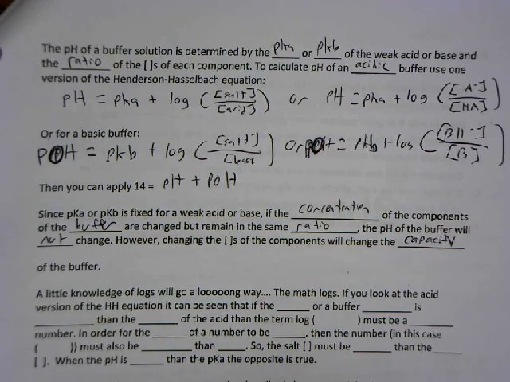A little knowledge of logs when you're doing this will go a long way. You know, the math logs. Not like the wood logs.